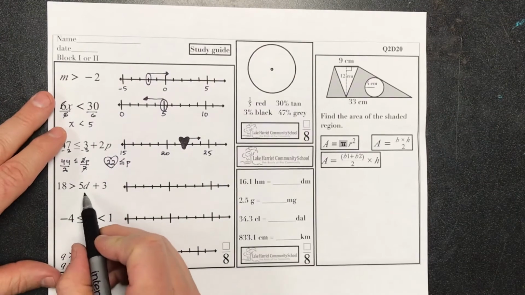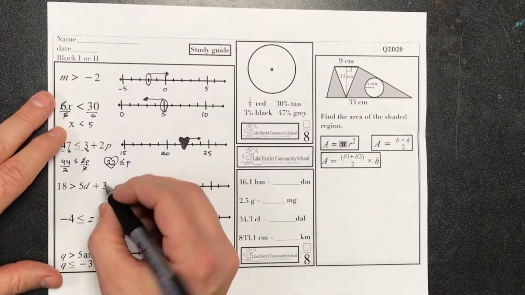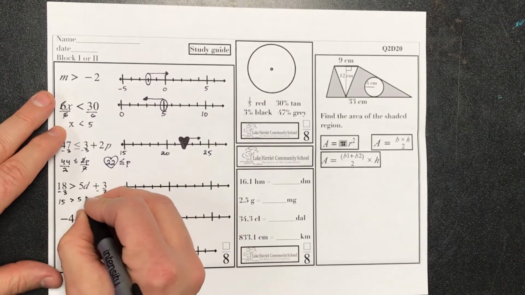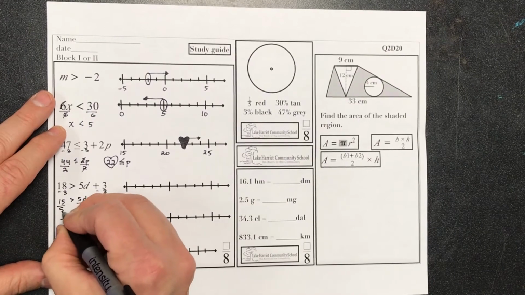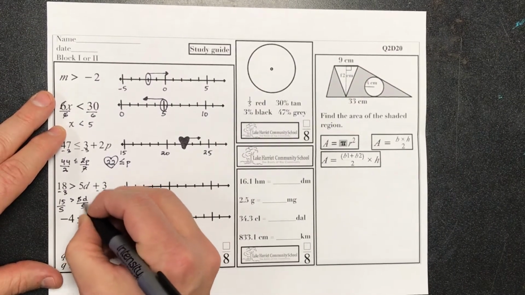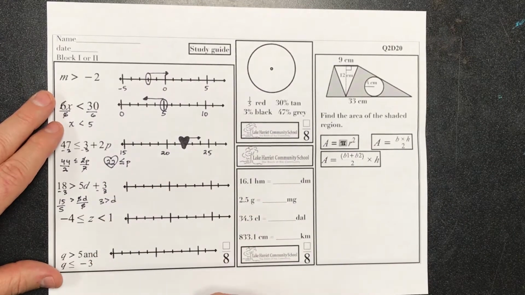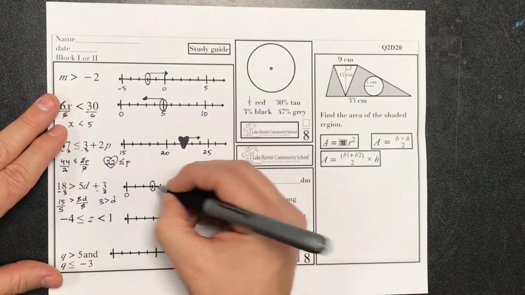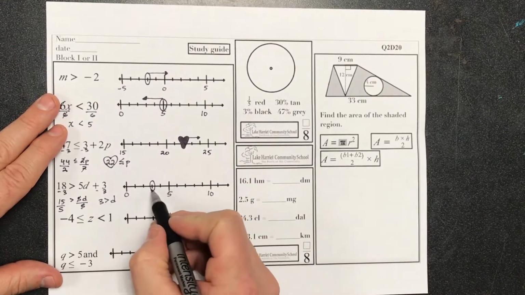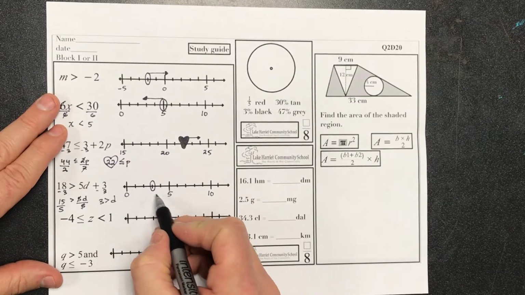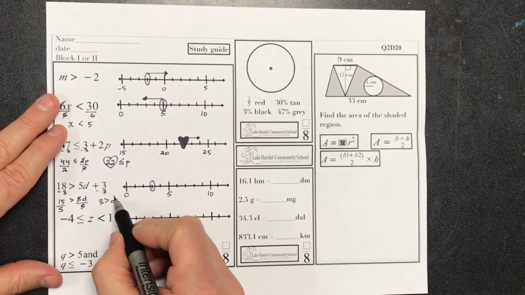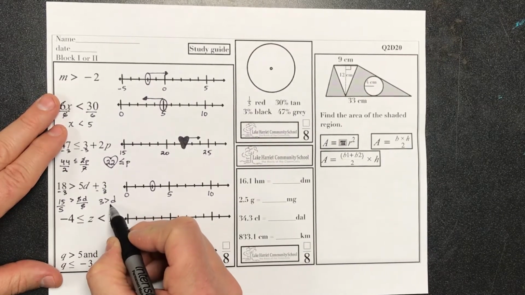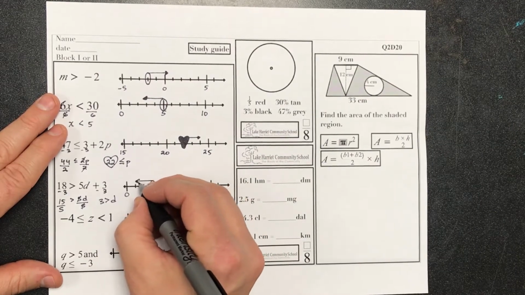All right, 5d plus 3 is less than 18, so let's -3, -3. 15 is greater than 5d. Divide by 5, divide by 5, and I get 3 is greater than d. The 5's cancel, or d is less than 3. Here's 0, 5, 10. Here's 3. There's no or equal to, so I don't color it in. I leave it open. It does not include 3. Pac-Man's not eating d, so it's not greater than. It's less than. Less than is to the left.